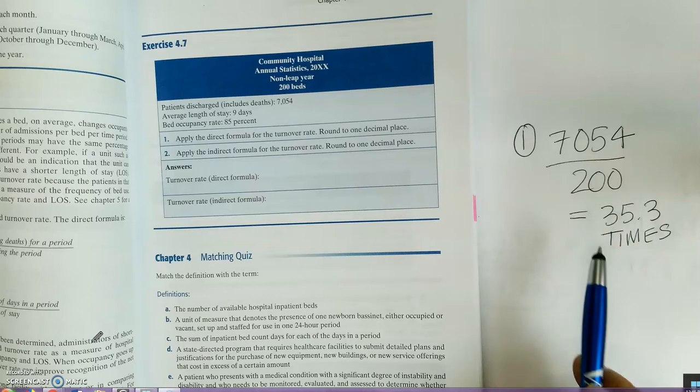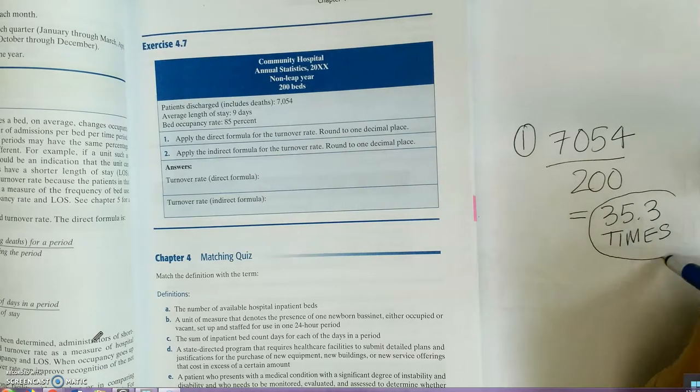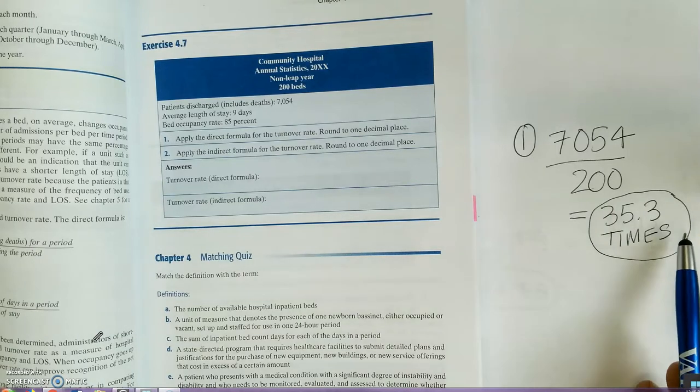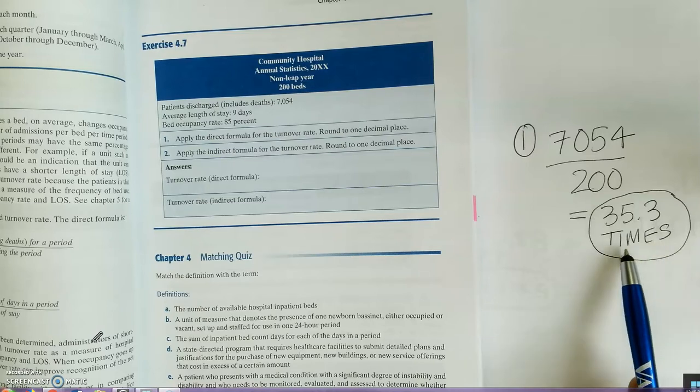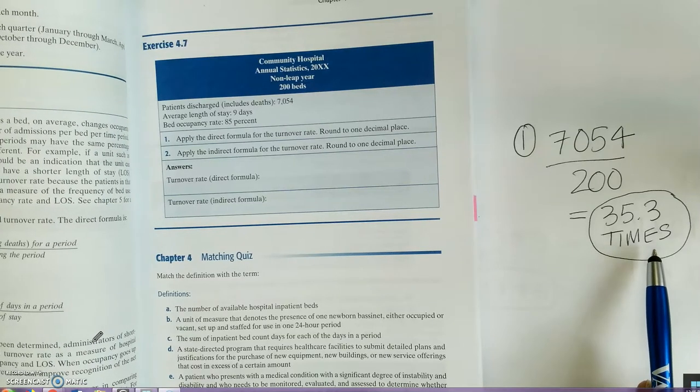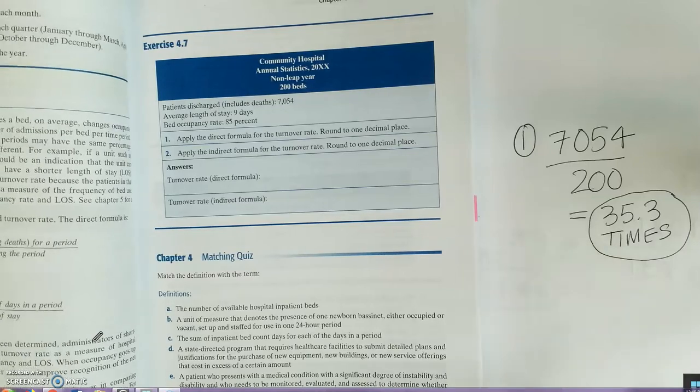So it's not a percentage. It is a number. So in this instance, if you were to list a percent sign, this is going to be wrong because it's not a ratio. You're not calculating a ratio or a percentage. You're calculating the number of times the bed turned over. This is bed turnover rate.